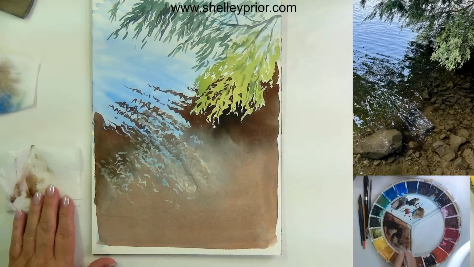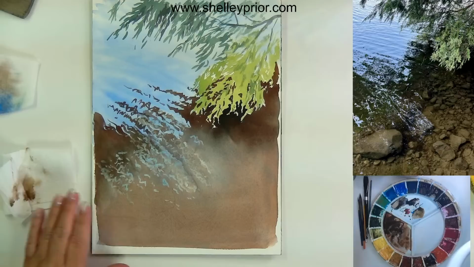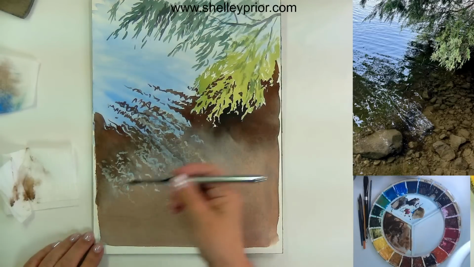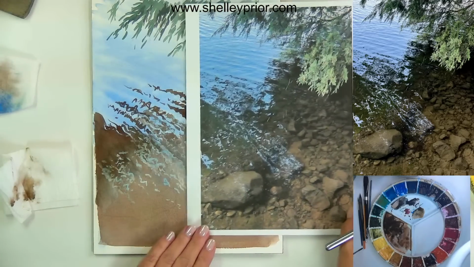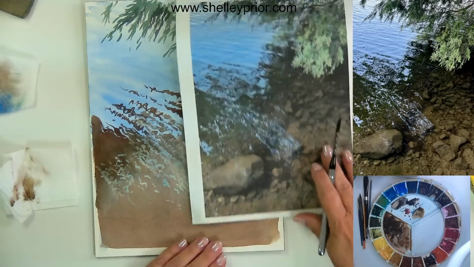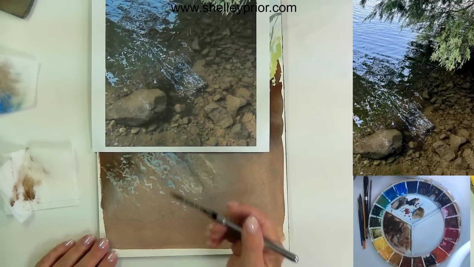But I'm just going to take this darker brown that I used previously, and I'm going to start indicating where my stone is. Let me pull this down here so that you can see them side by side, or maybe one above the other. That might be easier for both of us to see.